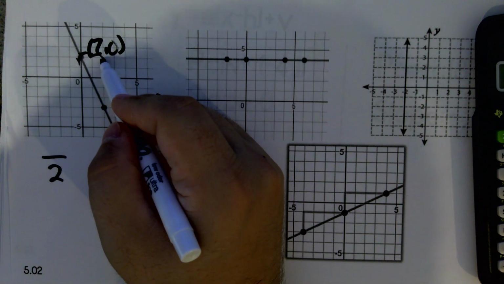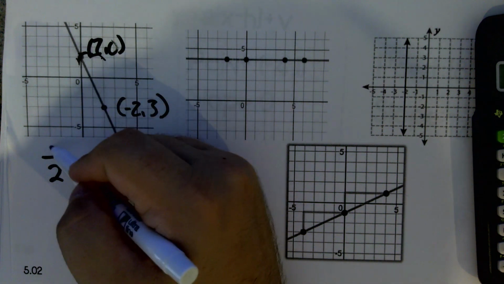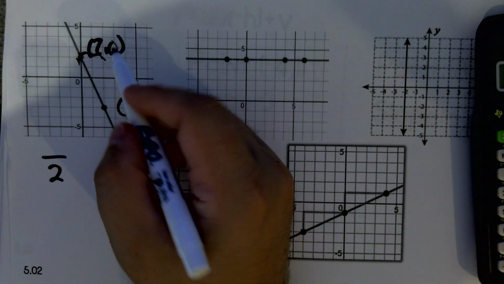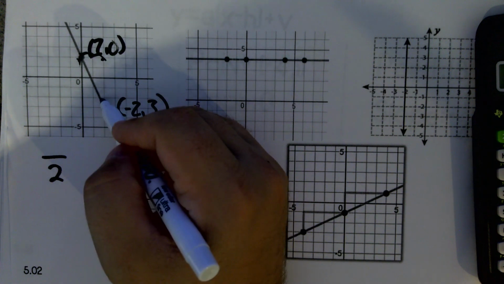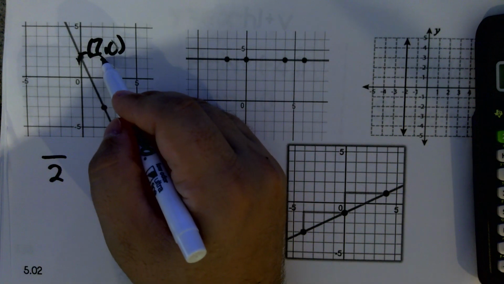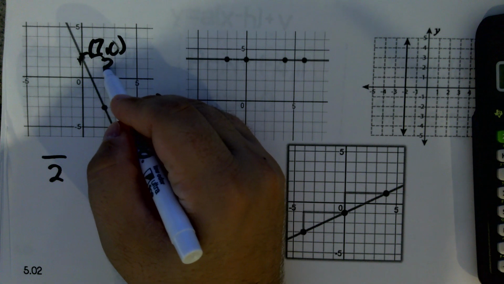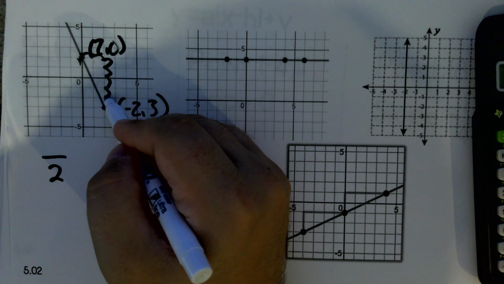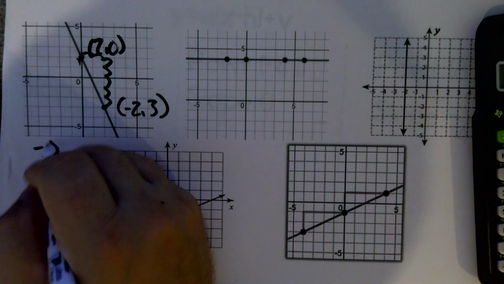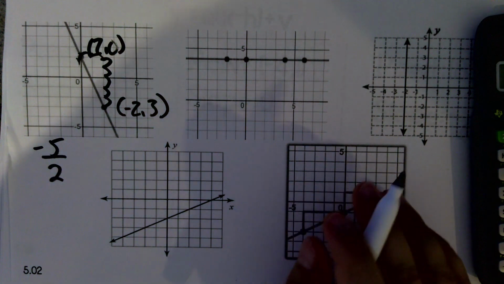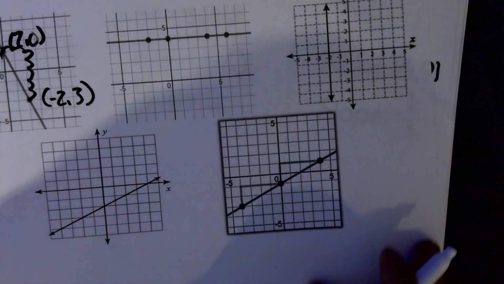So now that we've gone right 2, the only thing that's going to tell you whether it's a positive or negative is whether you go up or down. If you go down, it's negative. If you go up, it's positive. We're going down, so this is negative 1, 2, 3, 4, 5. And that's how we do slope from a graph. All right, let's go to the next guy.